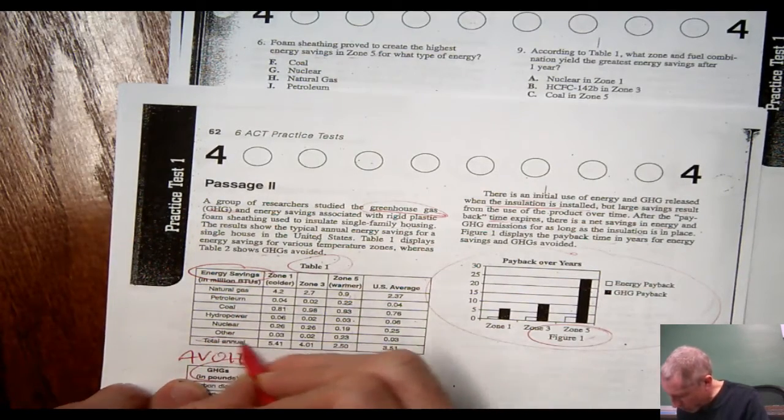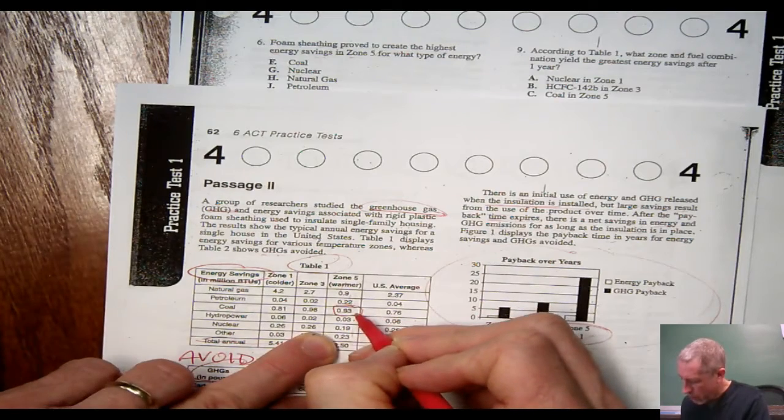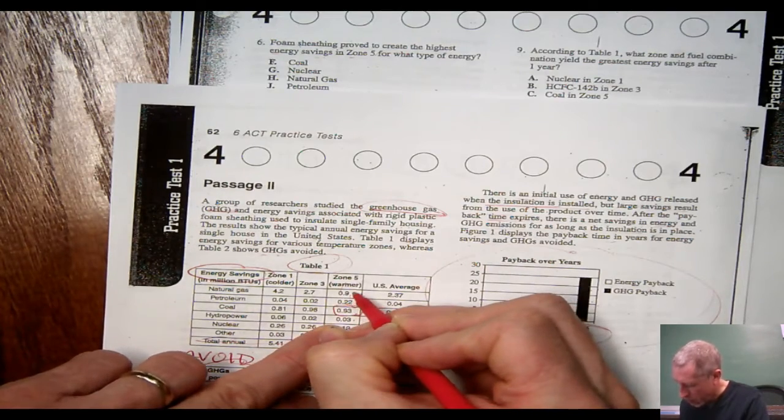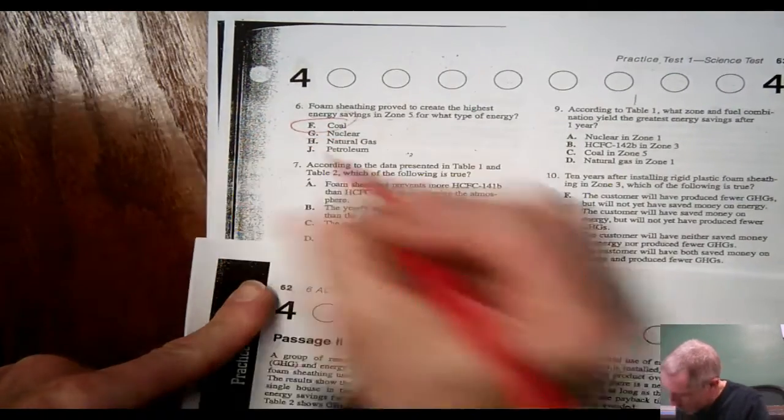Oh, it can't be this one. This is my total, so I'm not going to really pay attention to that. But I want to look, oh, here's one. 0.93 is the highest number on there, slightly higher than 0.9. So that's coal. Hopefully that's an answer option. Yes, it is. I'm going to go with F.